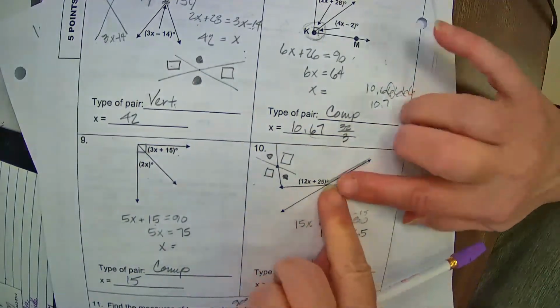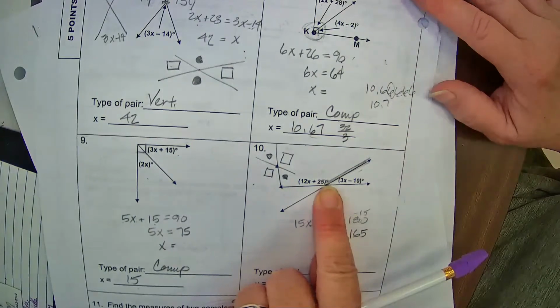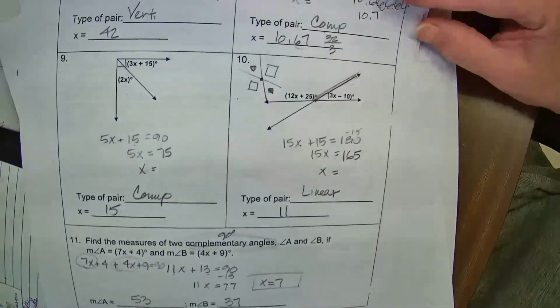Here, you're sharing a whole side. Okay, you see the difference? Okay, that's a good question.